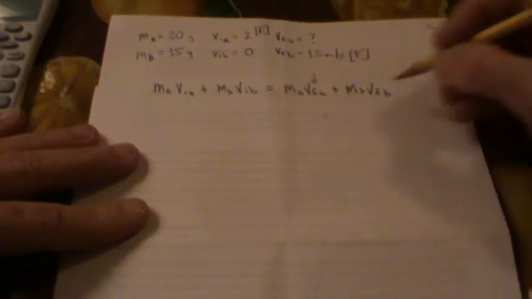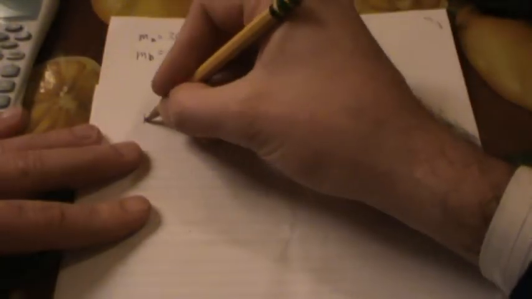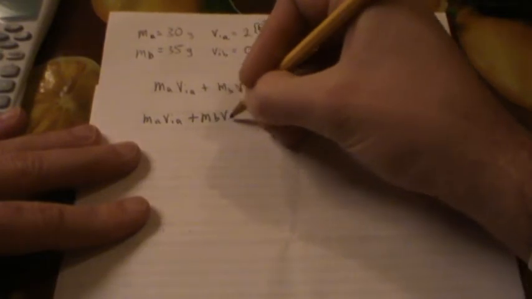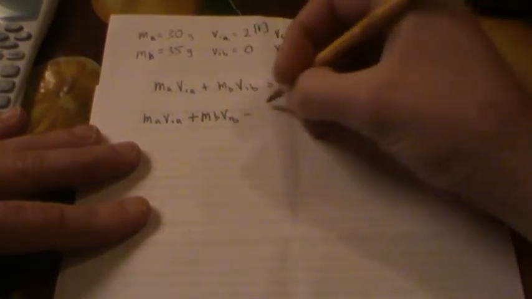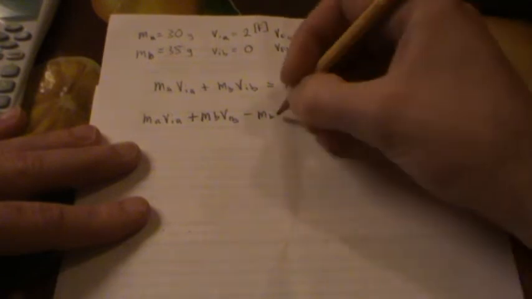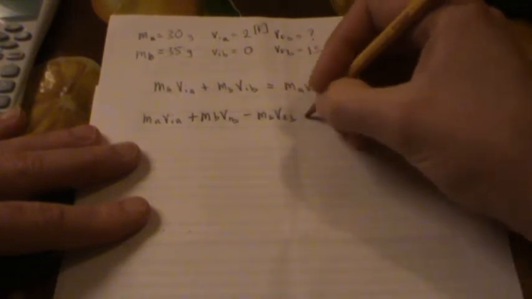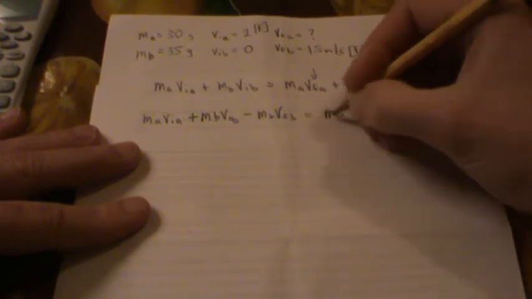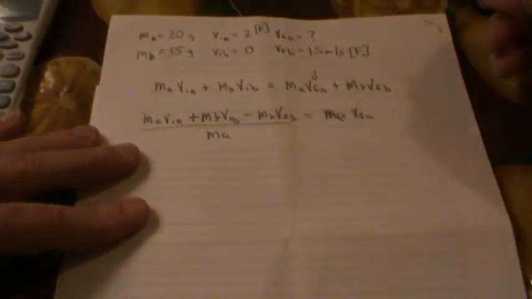So I'll pass this over through subtraction, and I'll get ma velocity initial A plus mb velocity initial B minus mb velocity final B equals ma velocity final A. If I divide by ma, that's what I get. Okay, and velocity initial B is 0, so that term goes away.